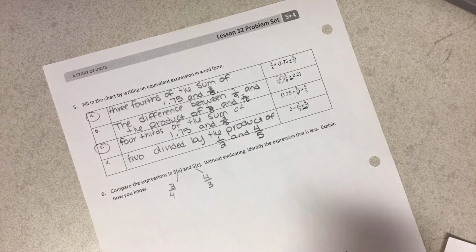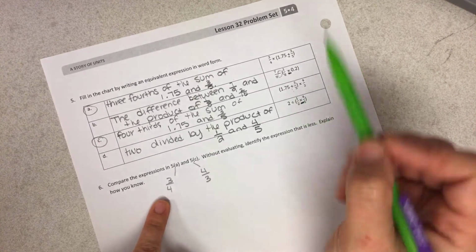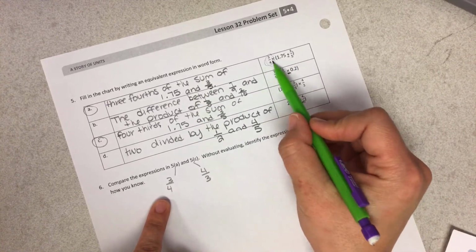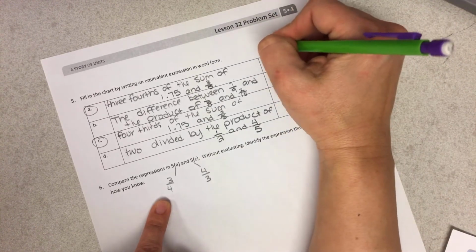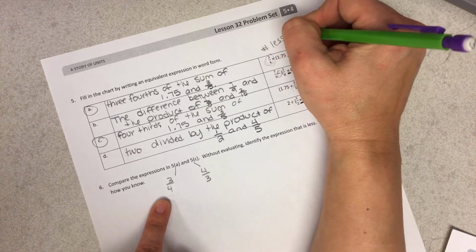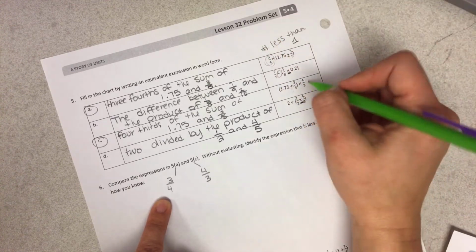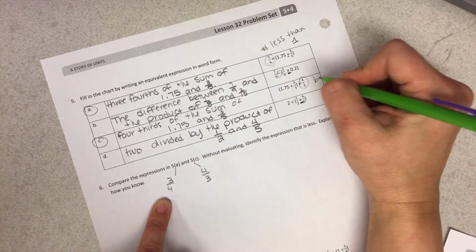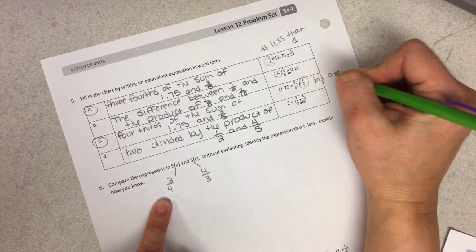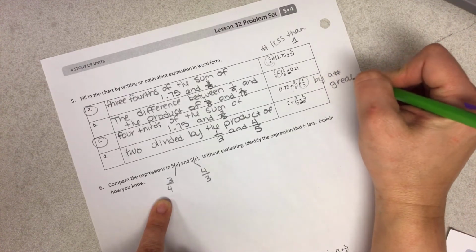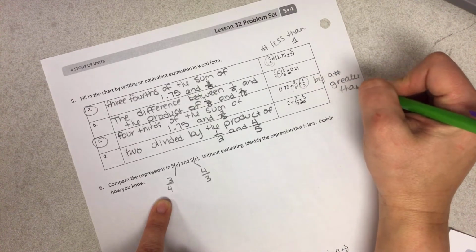On this one, guys, hopefully you thought about this, I am multiplying it by a number less than 1. This one, I am multiplying it by a number that is greater than 1.